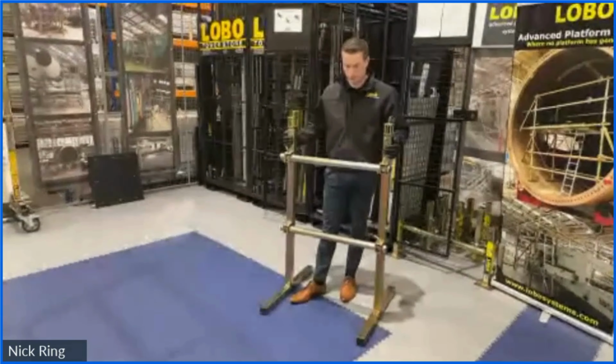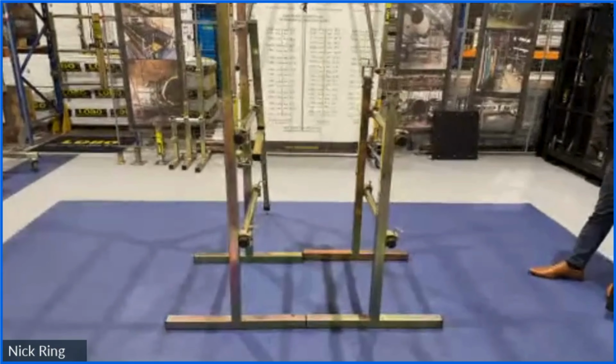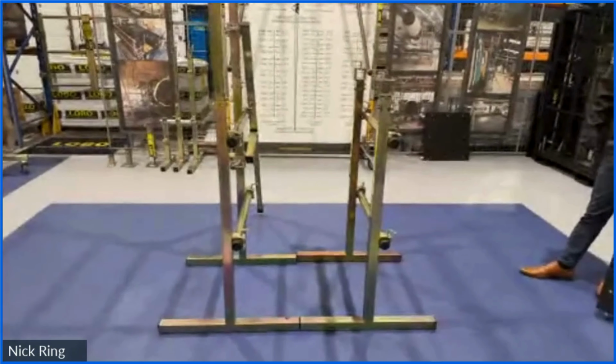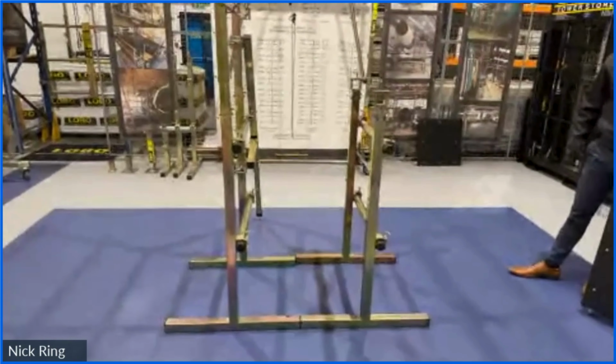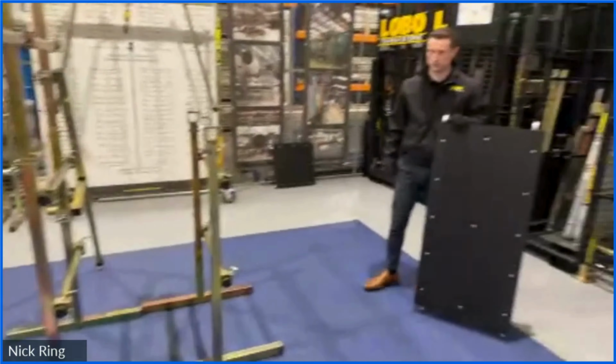This distance here is known as the length or span, and that's adjustable from 0.6 meters up to 3.6 single span. So this is the span that will get across your pipework, your machines, your vessels, your vehicles, your aircraft, depending on what you're maintaining using this.